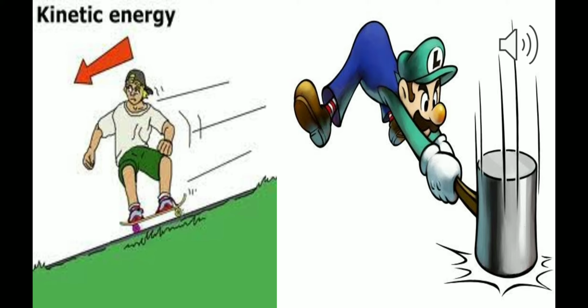Like a fast moving stone has the capacity of breaking a window pane on striking it, and thus it possesses kinetic energy. And you can see in the other one, this boy is skating on an inclined plane. So the boy is also moving, so he possesses kinetic energy. Now we are going to find out the formula for kinetic energy, how to calculate it. So we are going to the next slide.